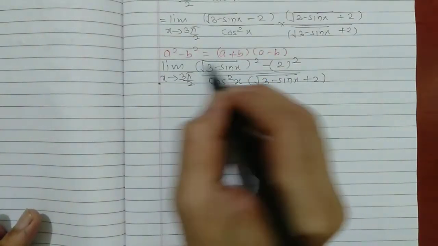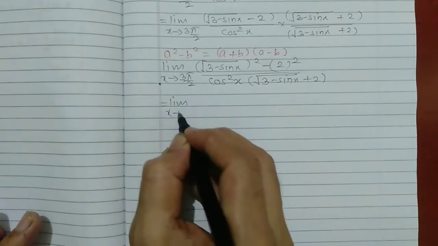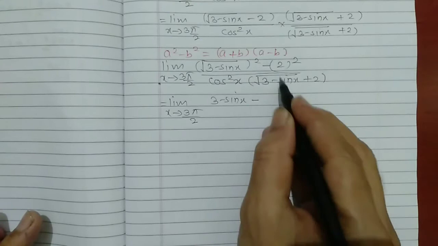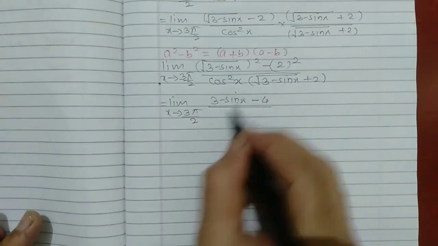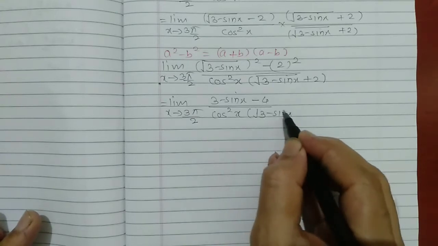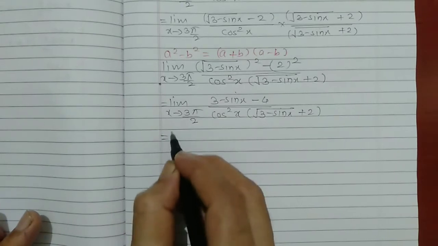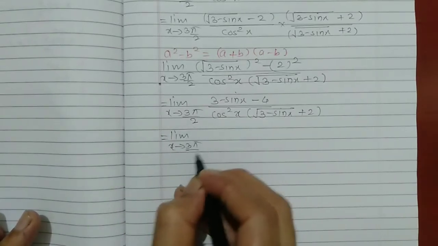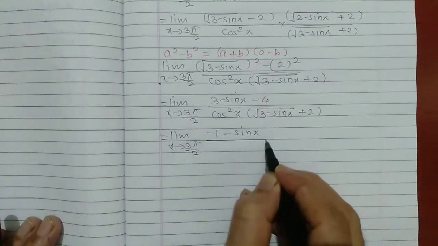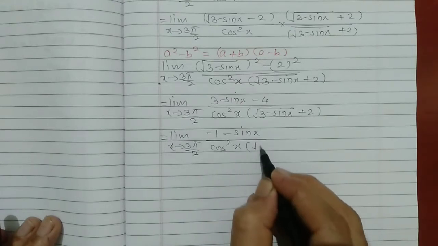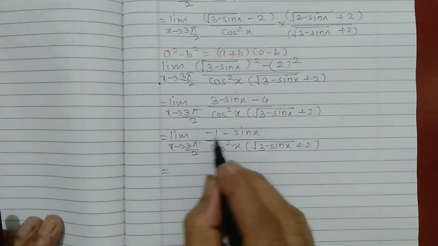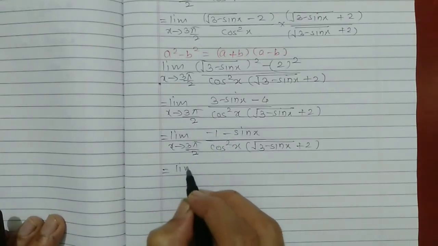Now root and square get cancelled, so this is limit x tends to 3 pi by 2 of 3 minus sin x minus 4, 2 square is 4, divided by cos square x into root of 3 minus sin x plus 2, which is equal to limit x tends to 3 pi by 2 of 3 minus 4 is minus 1 minus sin x, divided by cos square x into root of 3 minus sin x plus 2.